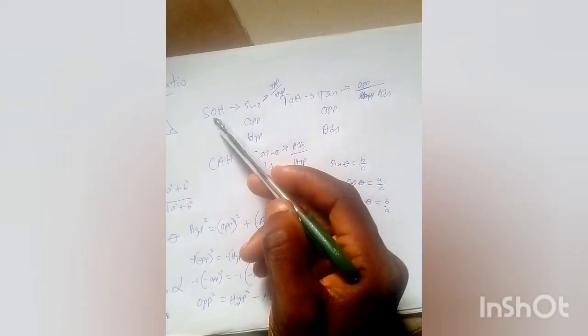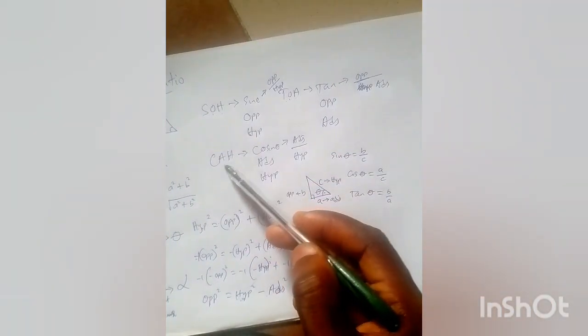That is why it is SO, opposite over hypotenuse. That is why it is CA, adjacent over hypotenuse. Now, in trig, we also have what we're calling reciprocal. Now, reciprocal is 1. Just take note. Reciprocal of anything is 1 over that thing.